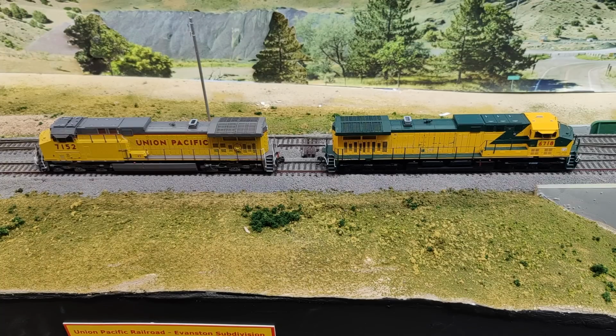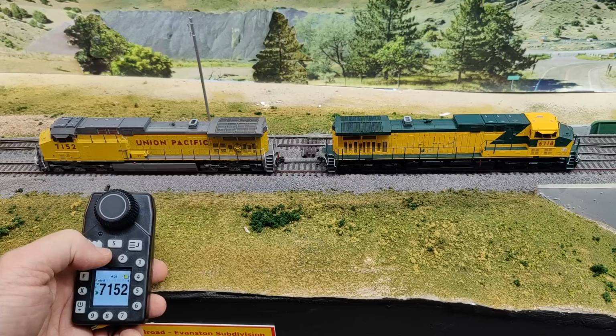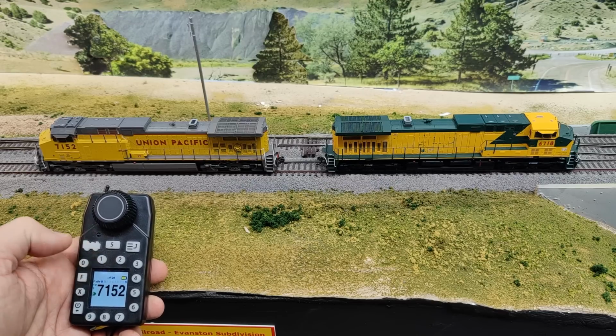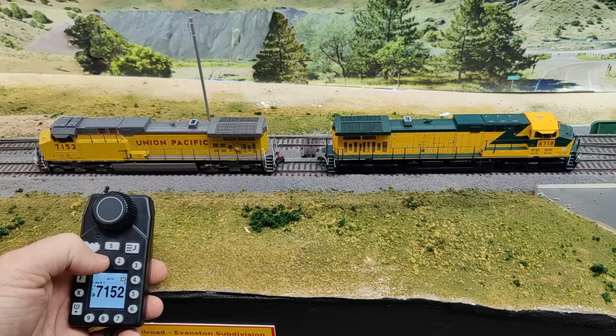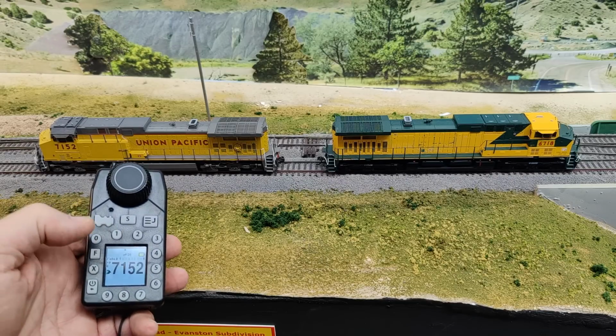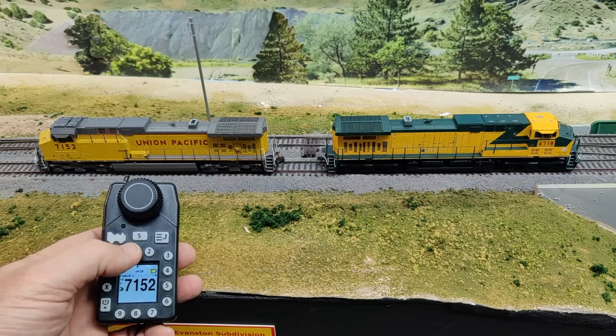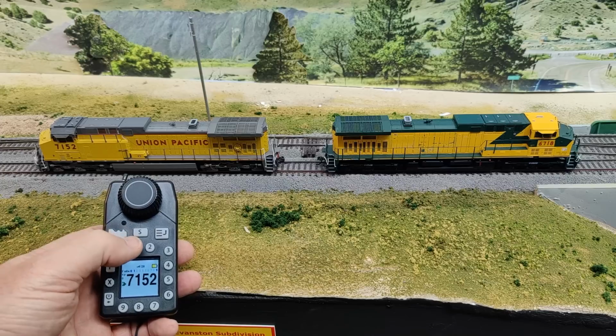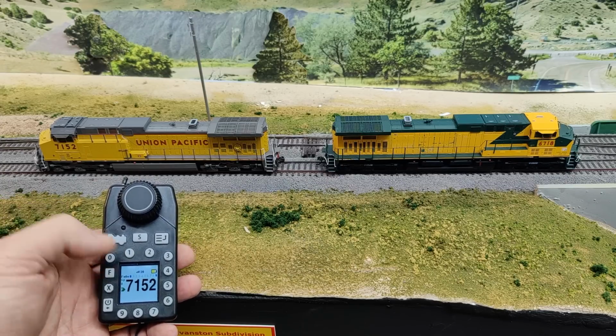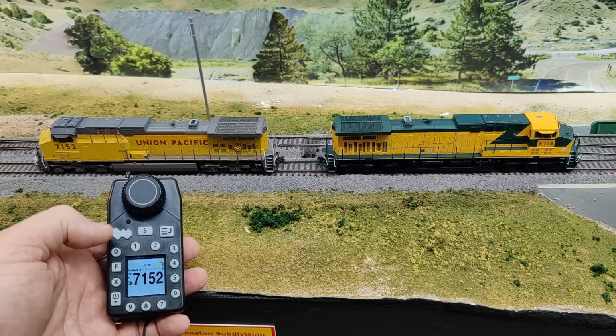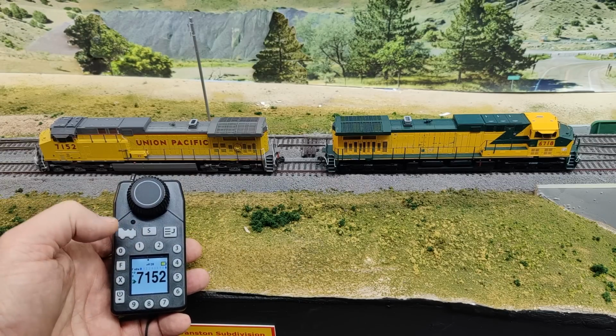So don't let that be a part of your decision. There it's winding down. There's a difference in the bells. Now, one thing about the bell is you want to make sure that it stops in between rings and not in the middle of the ring, which both of them do real well.